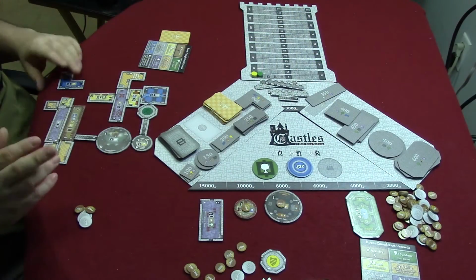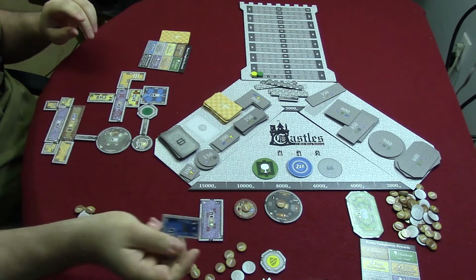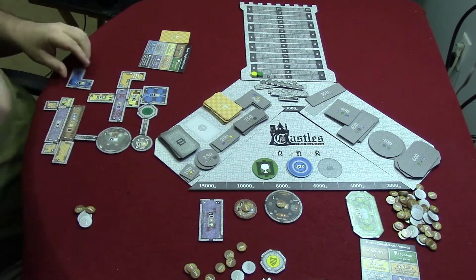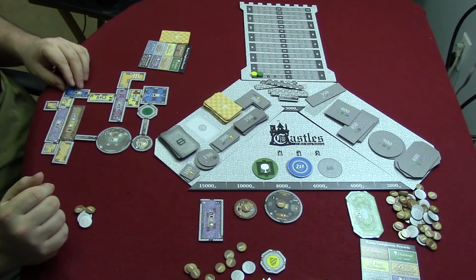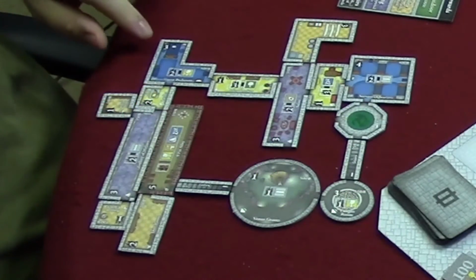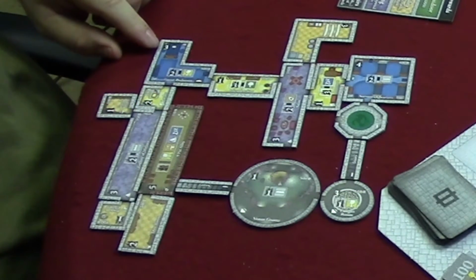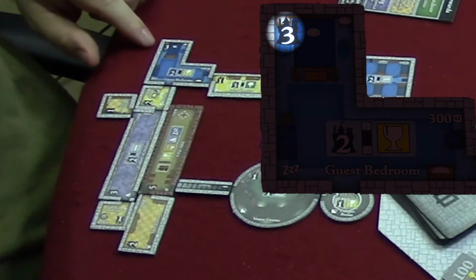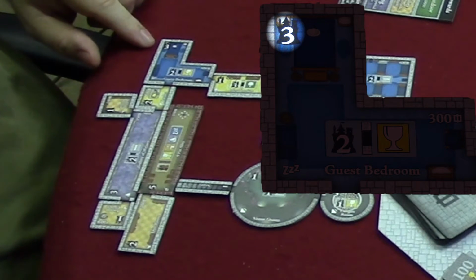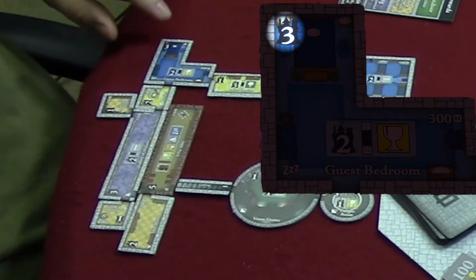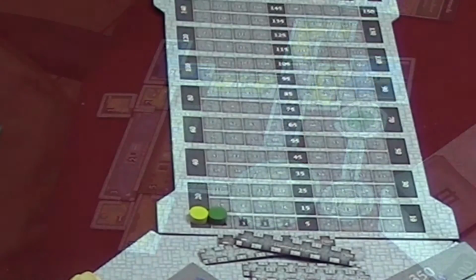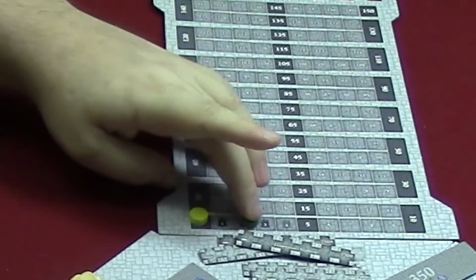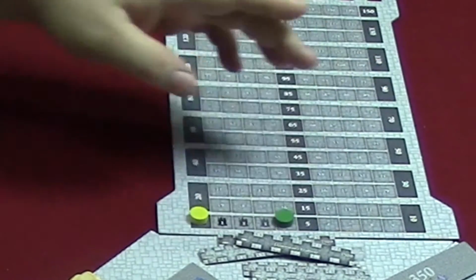Now, when you place a tile, you buy a tile and then you place it, you're going to score points for that tile automatically when you place it. So in the case of the guest bedroom here, which we just bought and placed, we would receive 3 points, indicated by the symbol here in the top left corner of the tile. It has a castle symbol with a number on top of it. So we gain 3 points. We give ourselves 3 points on the scoreboard.